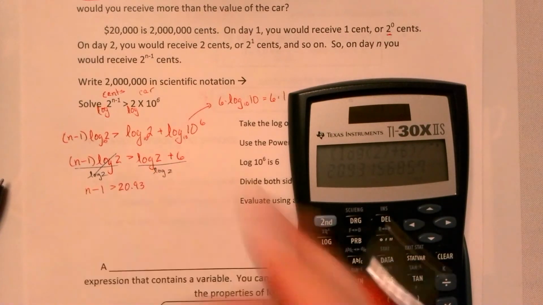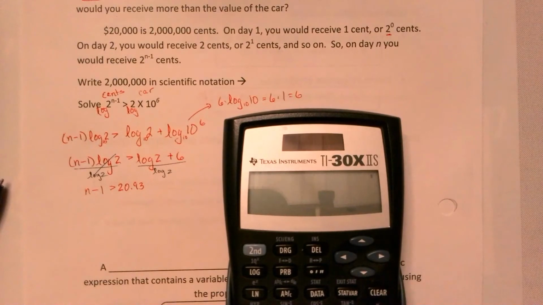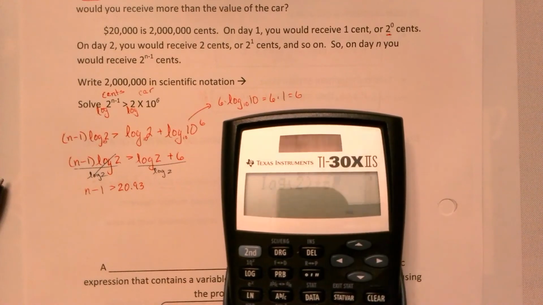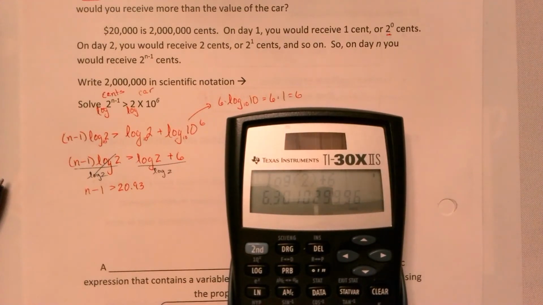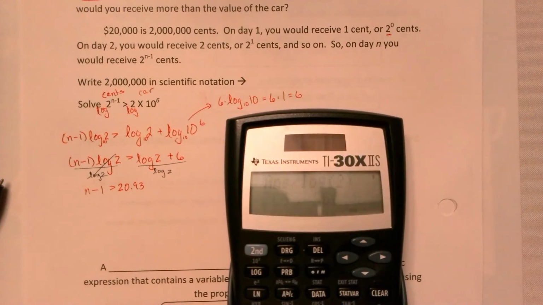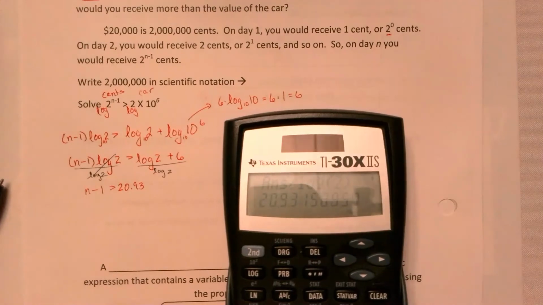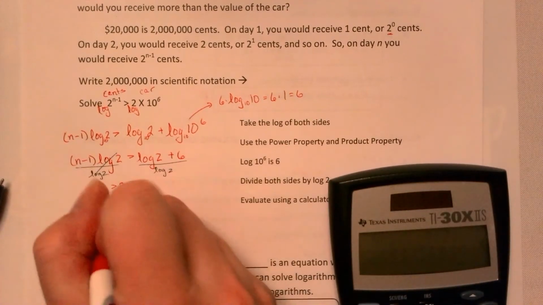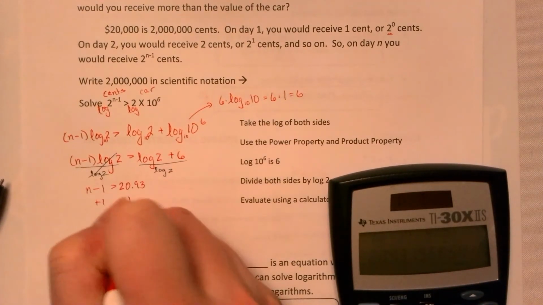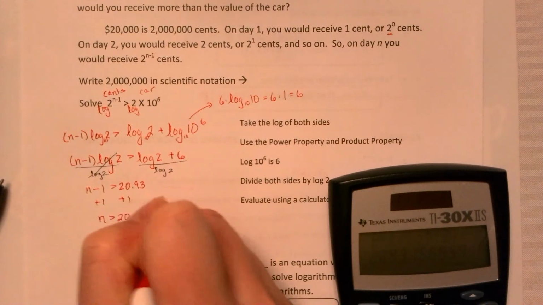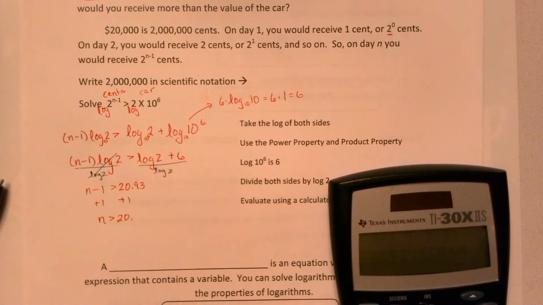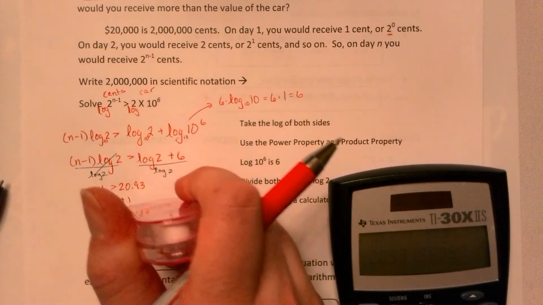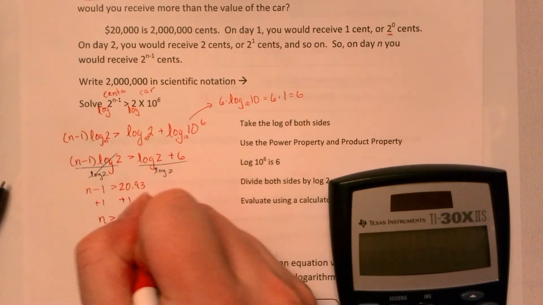Real quickly, the way to avoid error and not use extra parentheses would be to do your numerator first and add 6. Again, you do have to close that parenthesis on your log, but add 6 and then go ahead and divide by log 2. That way there's no chance of you missing a parenthesis. Okay, my last step is to add 1, and so I get that n is greater than 21.93.